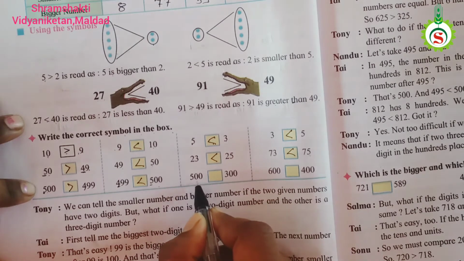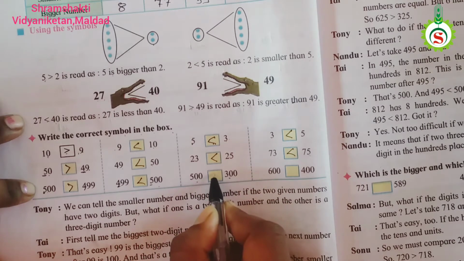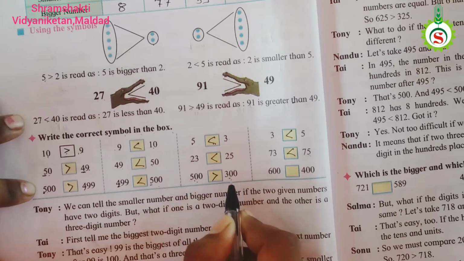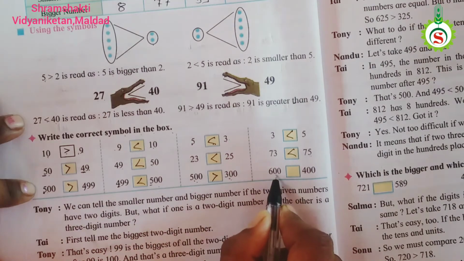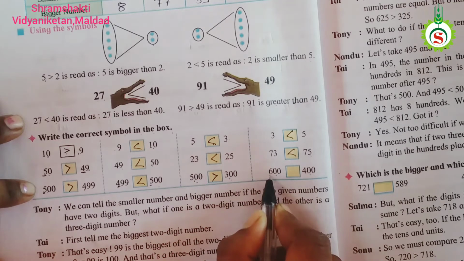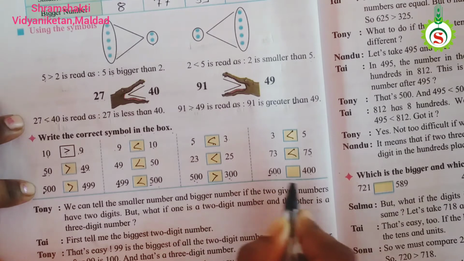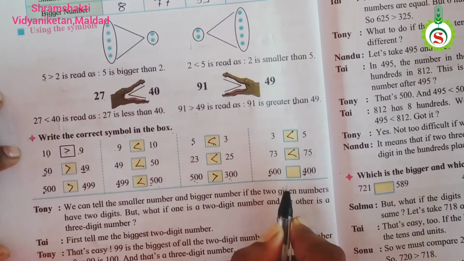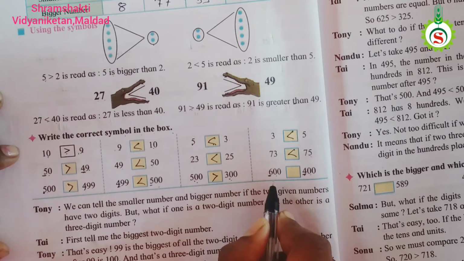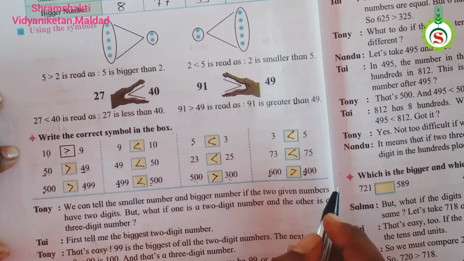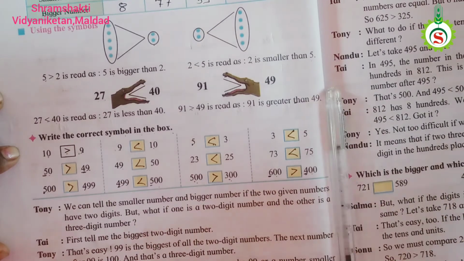See here 500 and 300. 500 is greater than 300. See here 600 and 400. Here, the 100 place. Here 6 and here 4. Which is the greater number? 6 is the greater number. That's why 600 is greater than 400. This topic, see in the digital board.